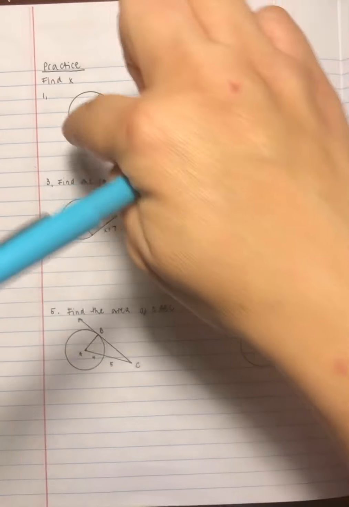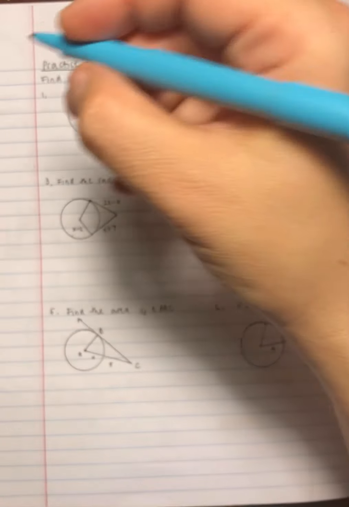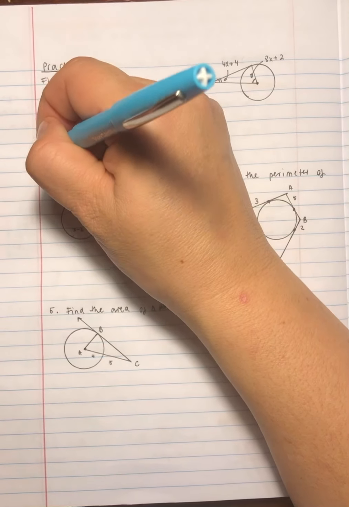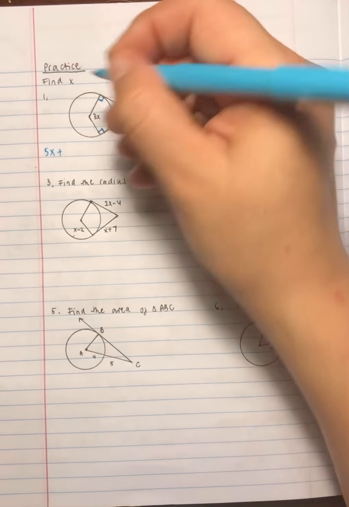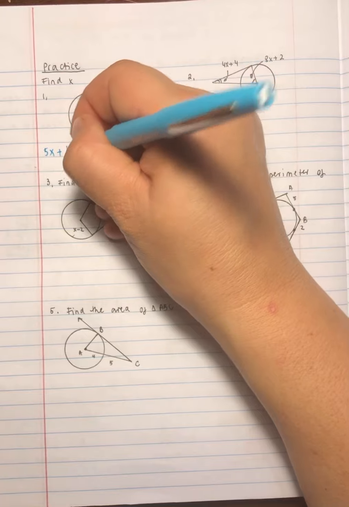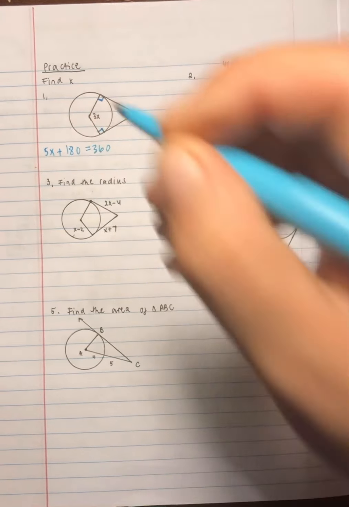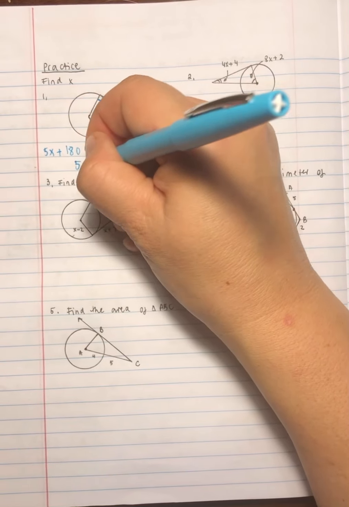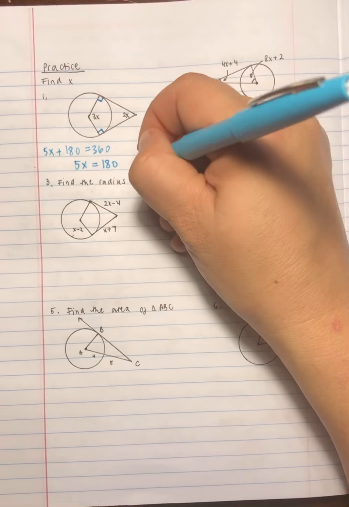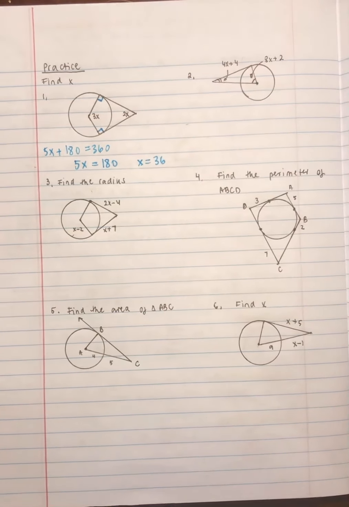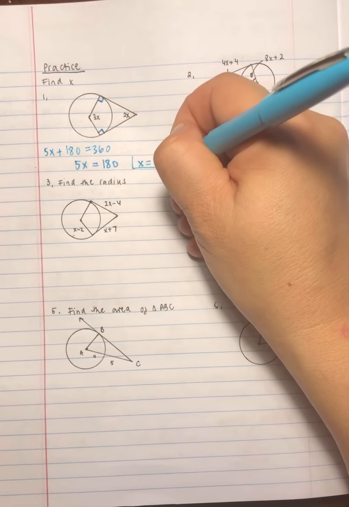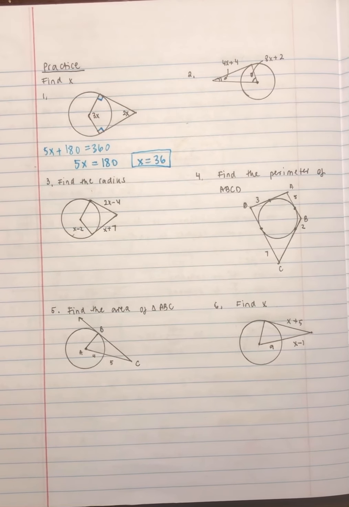We can write an equation: 3x plus 2x is 5x, plus the two 90-degree angles, so 180, equals 360, which means that 5x is equal to 180 and x is equal to 36.